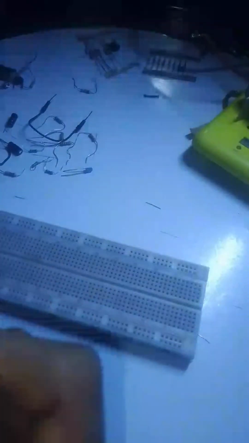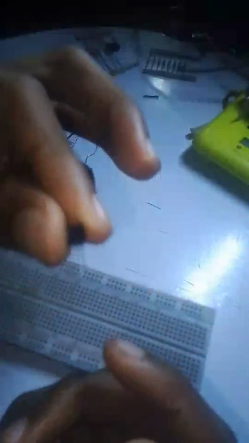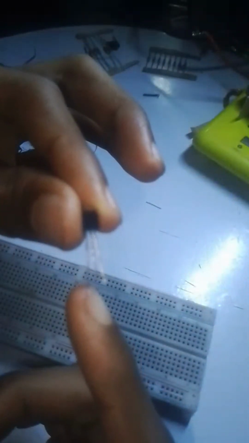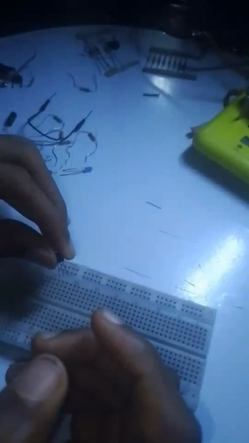Okay, so now this is the 2N222 type of transistor, and you guys are familiar with it. If you haven't watched my latest video, do check out the video on my channel. So the 2N222 type of transistor has some pinouts. You need to know the pinout before you work with the transistor. So you can see here the first pin is the emitter, the center pin is the base, while the last pin is the collector.